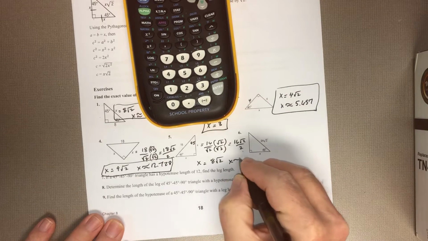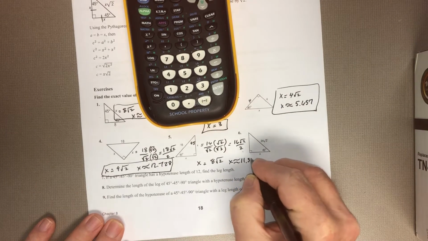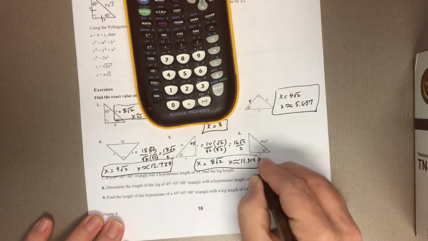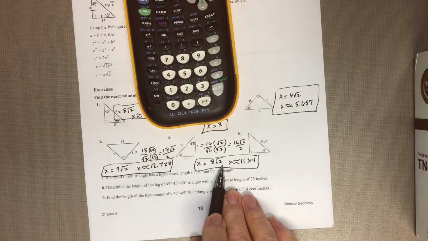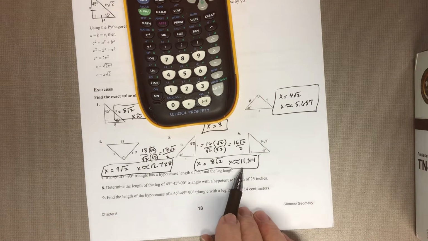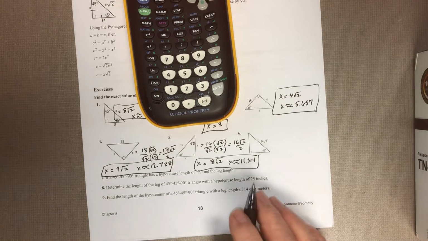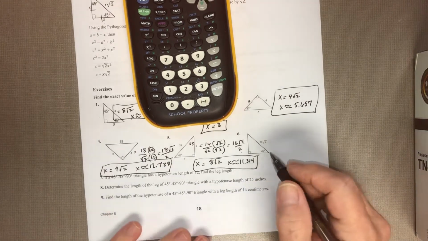So x would be approximately 11.314. So there's your exact value, 8 times the square root of 2, and the decimal approximation to the nearest thousandth. Okay, let's go to number 6.